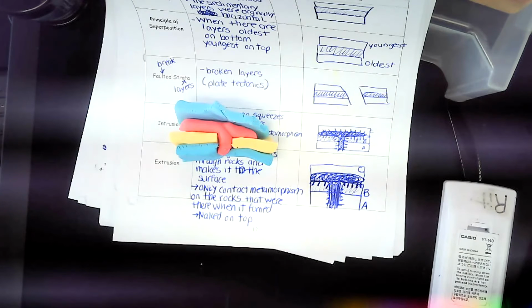Here's the kicker. You got to be able to tell me why. How do you know that the extrusion is older than C? You want to give it a whirl? The lava was cooled and hardened that got put on top. But you got to tell me how you know that from this picture.